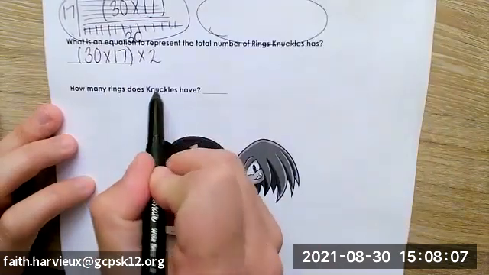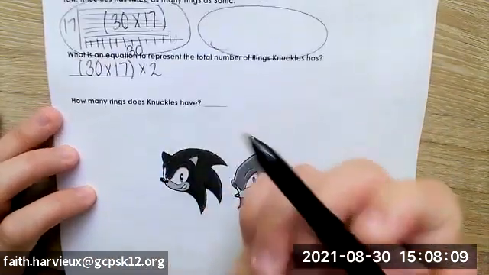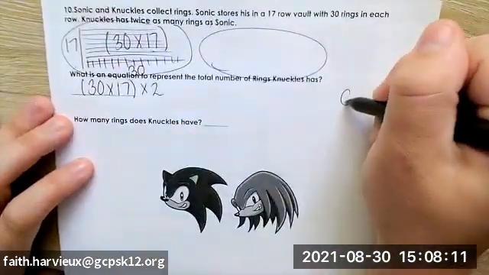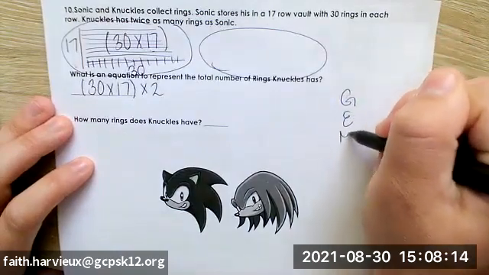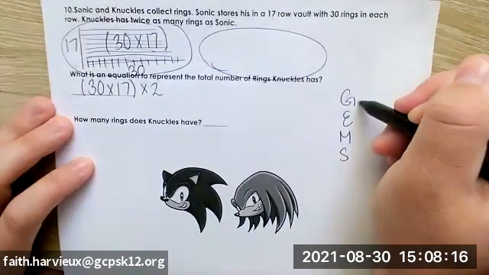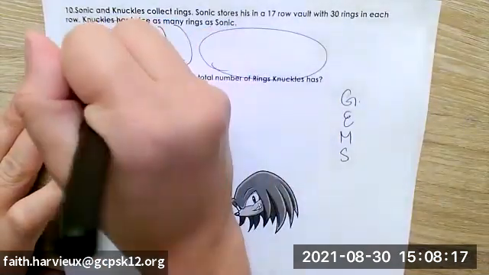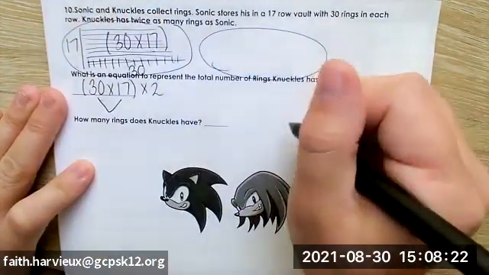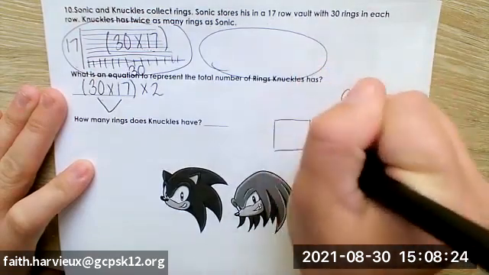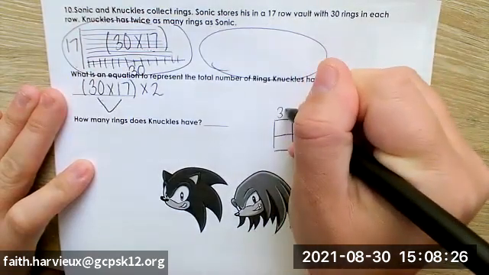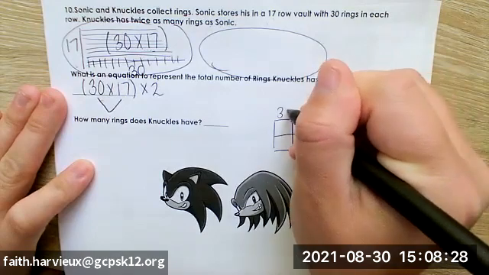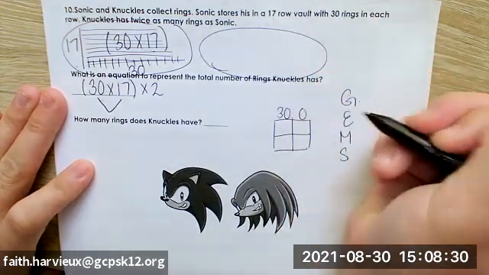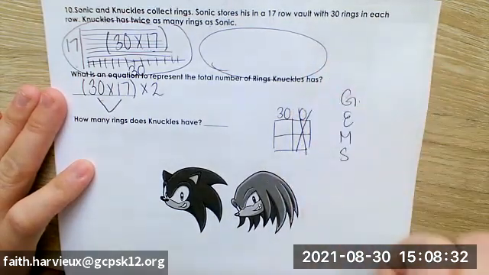How many rings does Knuckles have? Well, we know that when we use GEMS, we do groupings first. Our first grouping is 30 times 17. And to solve this, I could use my area model, 30, and there would be 0 there. So we don't even need to use that box.